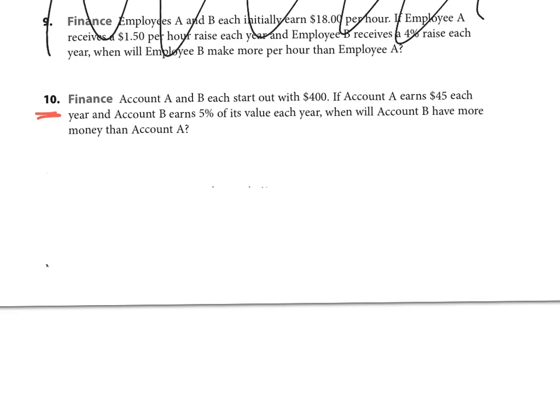Finance: account A and B each start out with $400. So there's our starting amount. Account A earns $45 each year, or per year. There's that word per implied here. So that's linear. So account A is $45 per year, and we started out with $400.